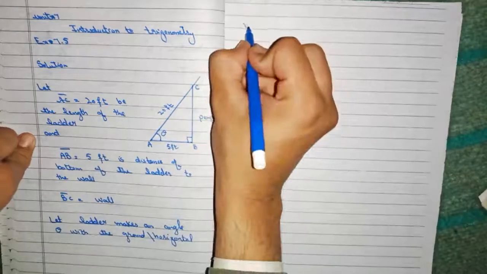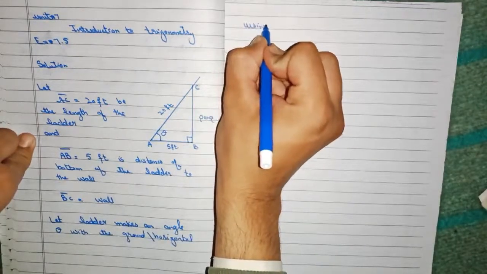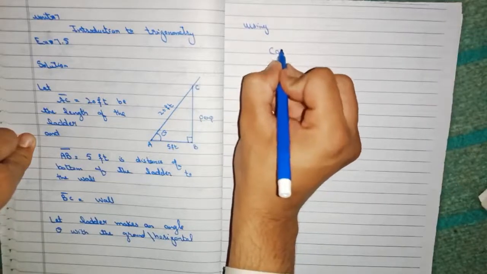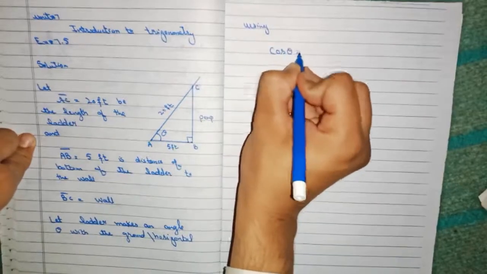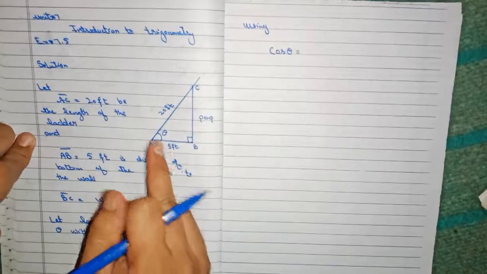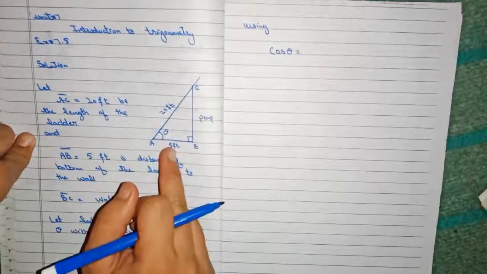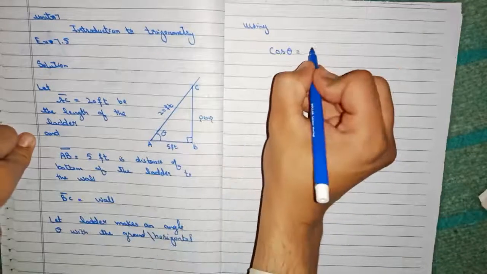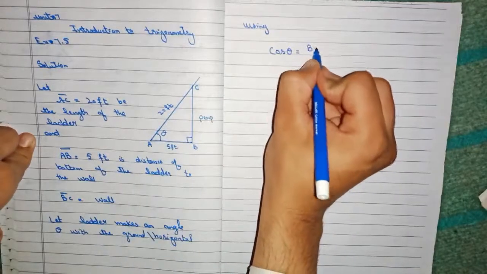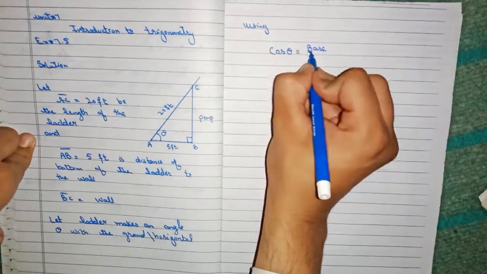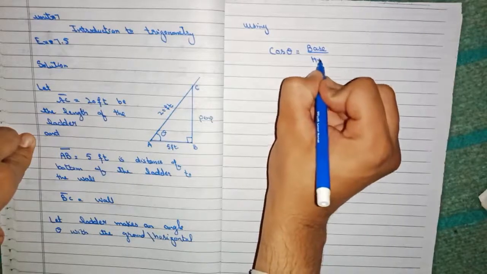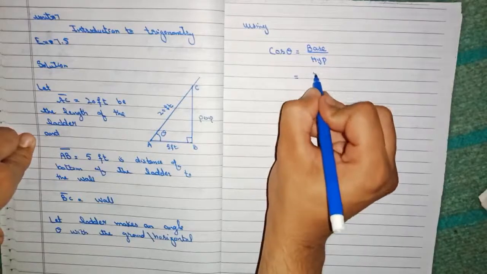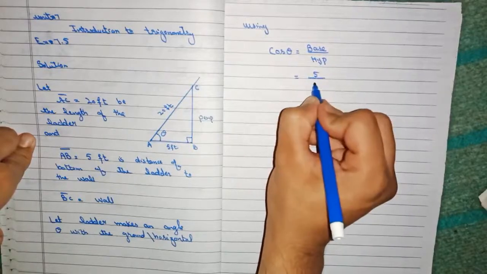We know that cos theta is equal to base over hypotenuse. So this side is base, this side is hypotenuse. Cos theta is equal to base over hypotenuse. Further we can write base is 5 and hypotenuse is 20.